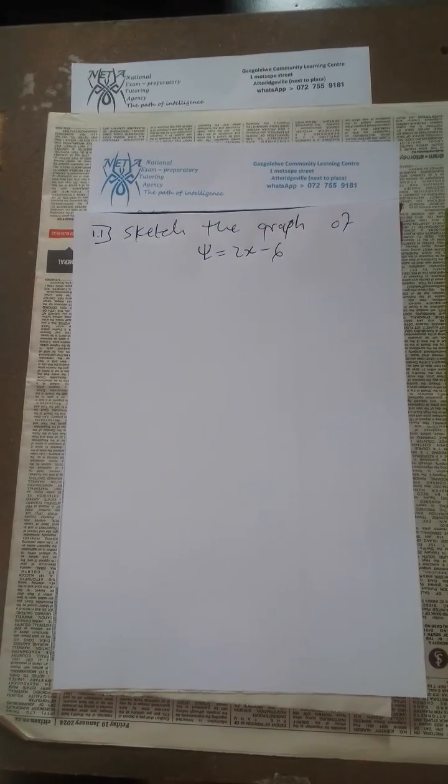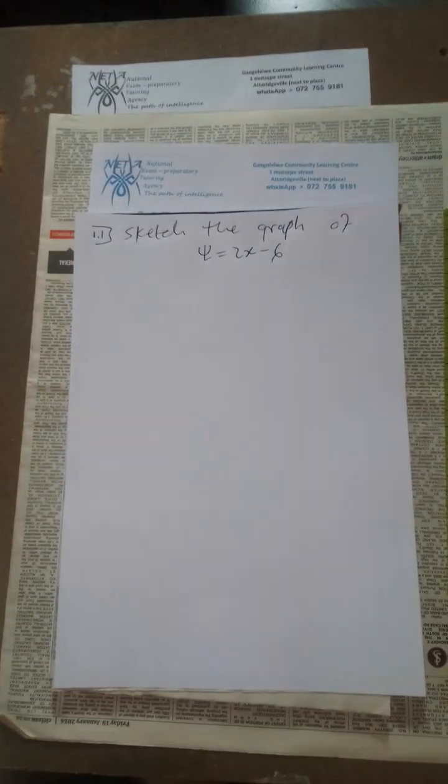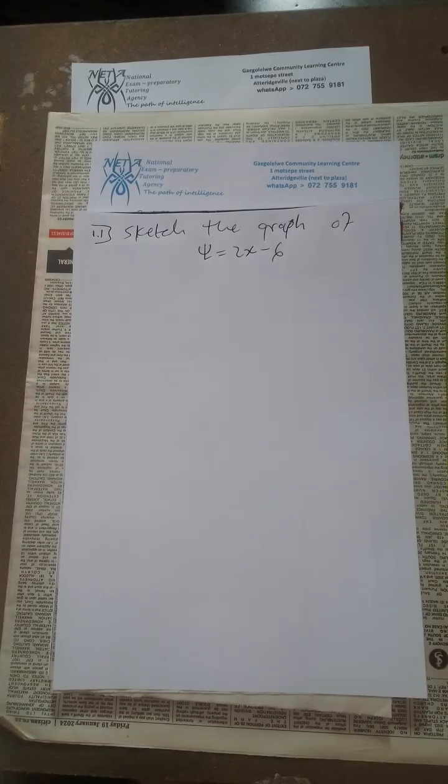Grade 9. The question before us has tasked us with the instruction to sketch the graph of y equals 2x minus 6. Now, before we can get into the question, the task at hand, allow me to share with you some of the actualities that you should be well knowledgeable about.